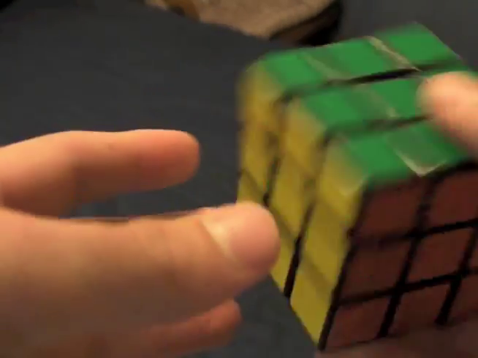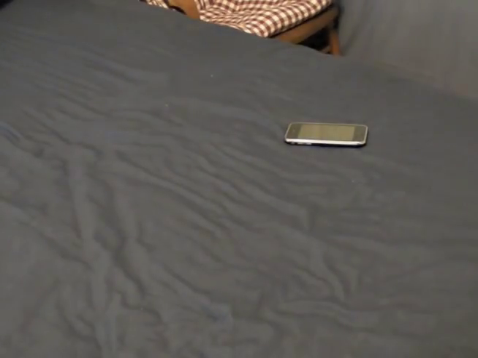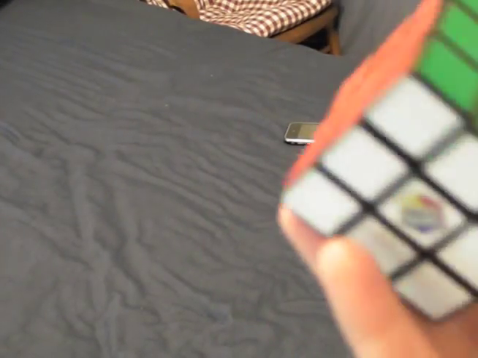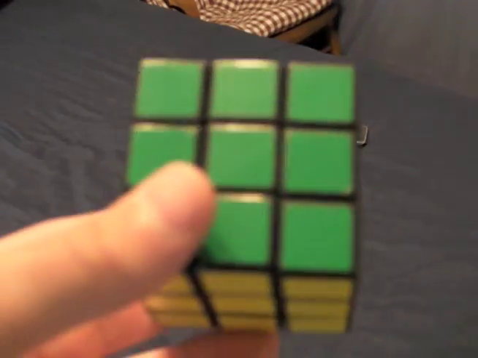Hello YouTube, and in this video I will be showing you how to solve the world famous Rubik's Cube. This is the 3x3 Rubik's Cube, so I don't know how to solve the 4x4 or the 2x2 or the 5x5, whatever. This is the 3x3 one. So first we're going to have a little lesson on what the physical cube is called. What are the parts of the cube?